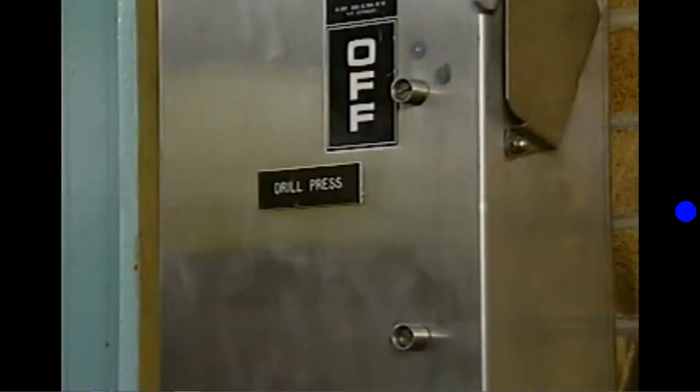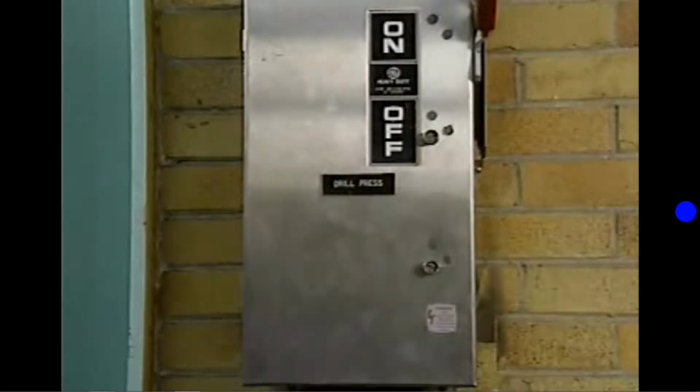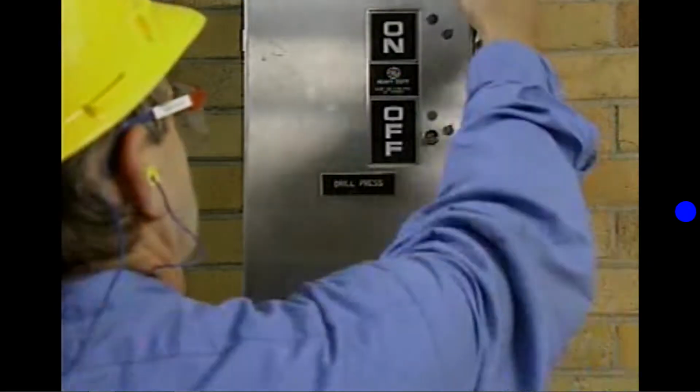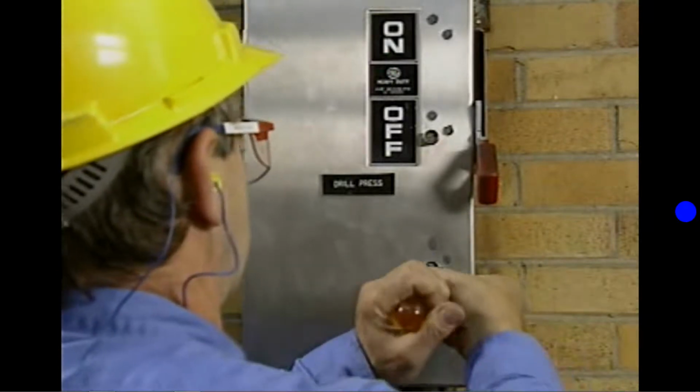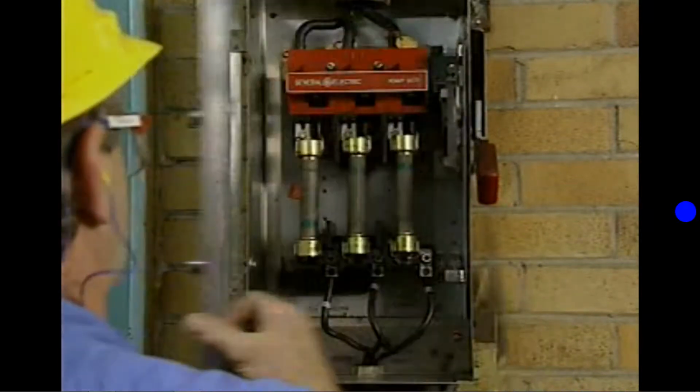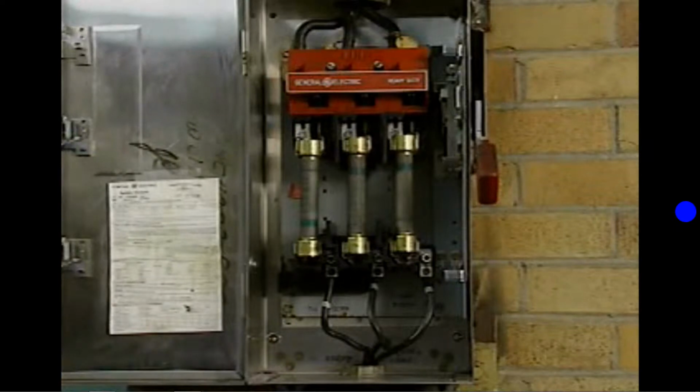For example, this safety switch has two interlocks that can be overridden with a screwdriver. The bottom interlock can be used to open the safety switch's door when the switch is in the off or open position. When the interlock is turned with the screwdriver, the interlock is overridden and the door can be opened.